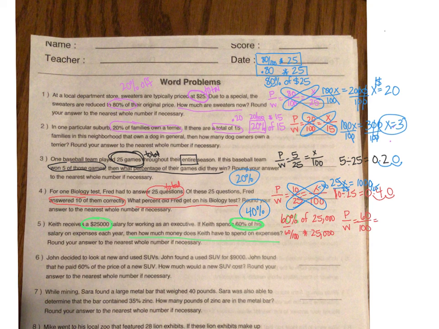60% is 60 over 100. We want to know how much money that is out of a total salary of $25,000. When I cross multiply, and dividing, I get an answer of $15,000. Okay. What I'd like you to do is give the rest of those a shot. Do your very best. Notice how I'm underlining and circling. I'm identifying what my total is, looking for my part, writing percents as numbers out of 100.